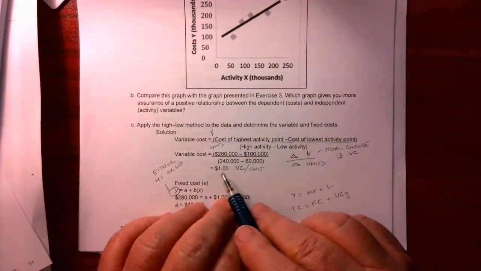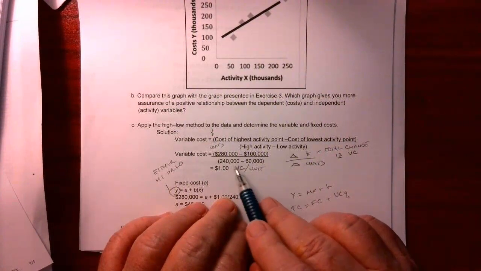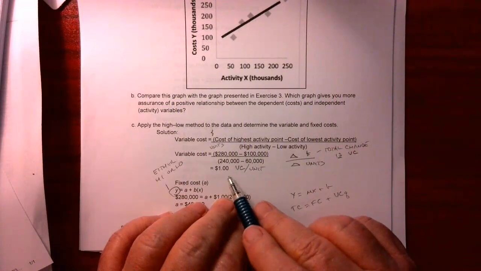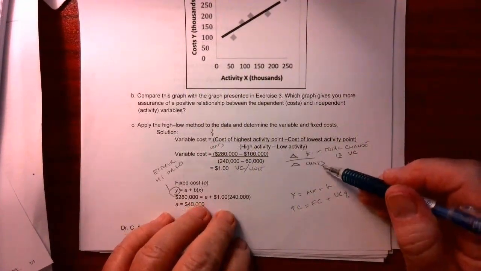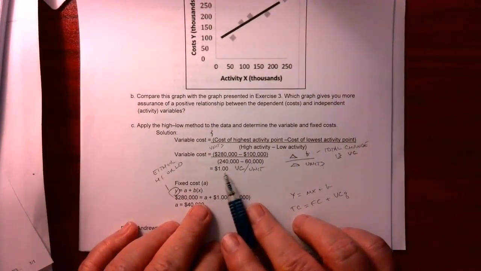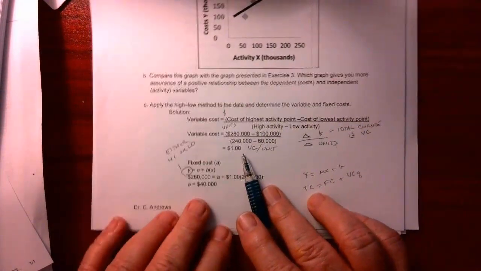So our variable cost here is 280 minus 100, which is 180, divided by 240 minus 60, which would give us $1 per unit. Okay? So it's change in dollars over change in units, and now we've got our variable costs, so we can substitute it into the formula and figure out what our fixed is.